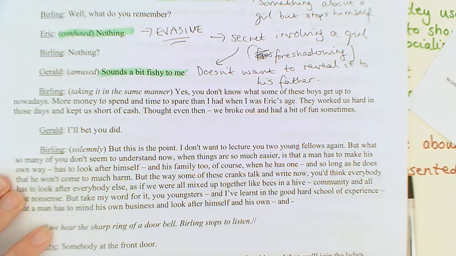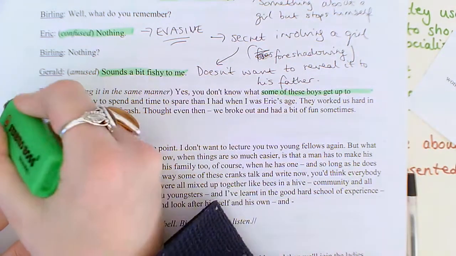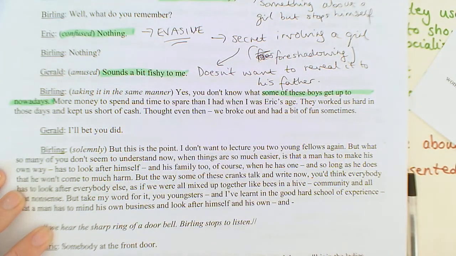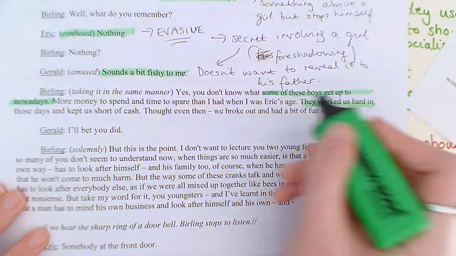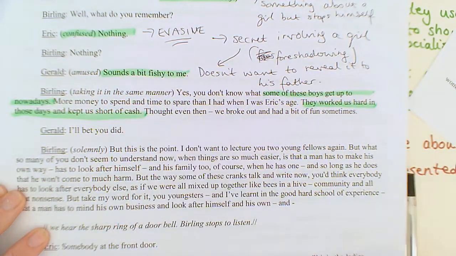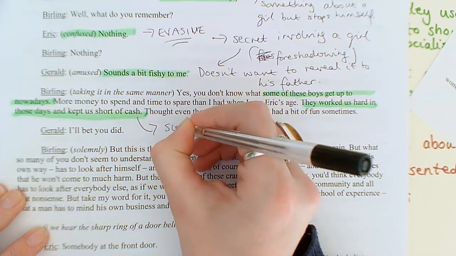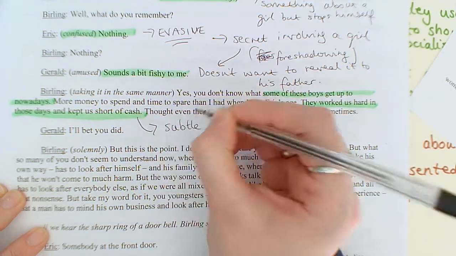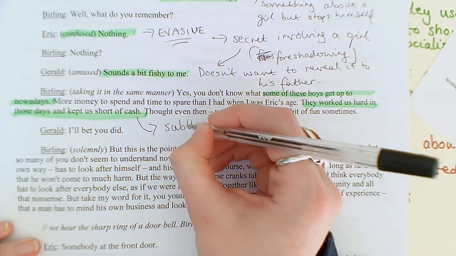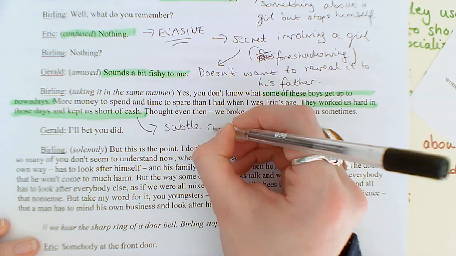So Birling takes it in the same manner, is joking. Yes, you don't know what some of these boys get up to nowadays. More foreshadowing. More money to spend and time to spare than I had when I was Eric's age. They worked us hard in those days and kept us short of cash. Even then, we broke out and had a bit of fun sometimes. Now, this is a subtle dig. You know, it's a subtle criticism. Remember, if something's subtle, then it's sort of a little bit vague and not obvious.